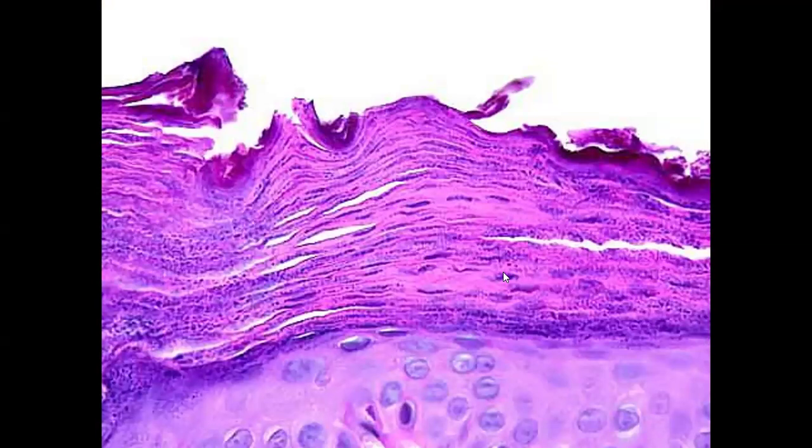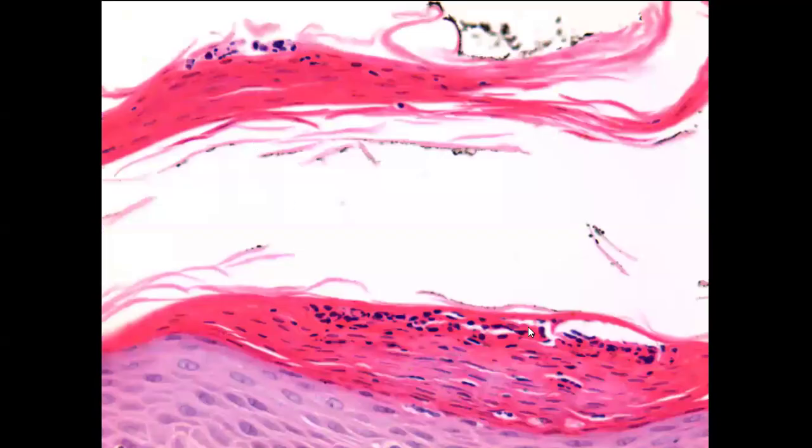This is a magnification of parakeratosis. You can see these retained nuclei of corneocytes. The nuclei are distributed horizontally, parallel to the skin surface. This picture highlights the Munro abscesses. So there are parakeratotic columns with retained nuclei, and then there are foci of neutrophils which are present in the parakeratotic columns.